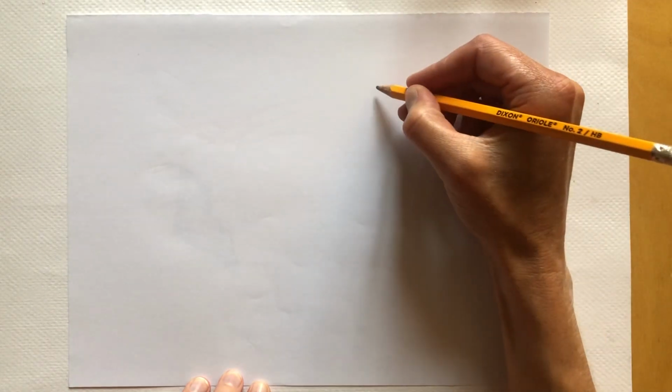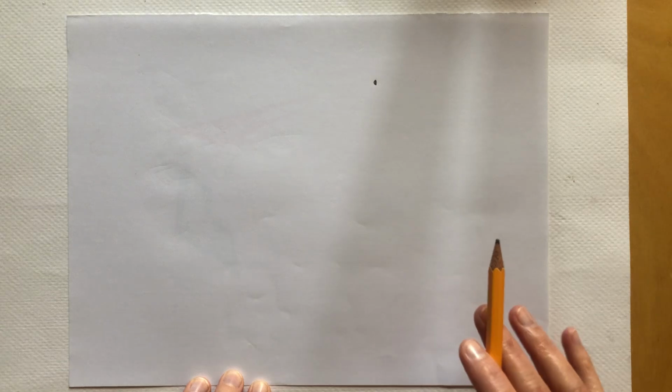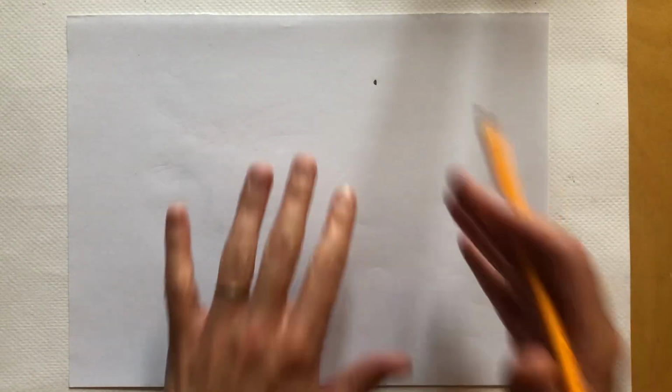Okay, so now let's get started. The first thing we're going to do, this is called 1-point perspective because everything connects to just 1 point. So I'm just going to put a point here. Your point could be anywhere. It can be literally anywhere on your paper. It doesn't matter. That's going to be my point.